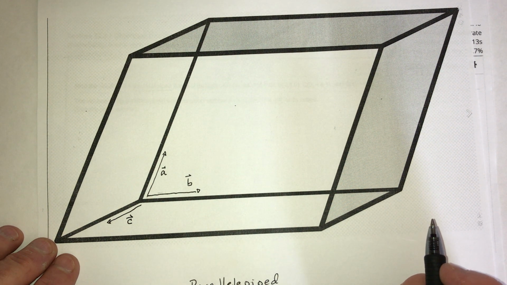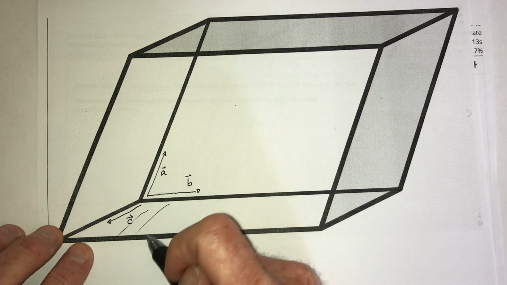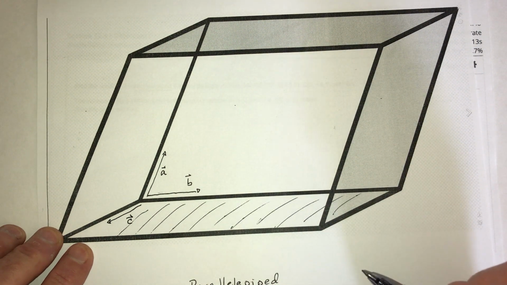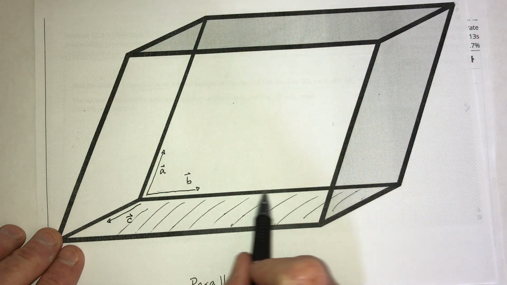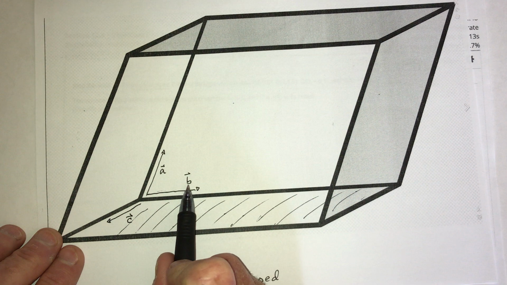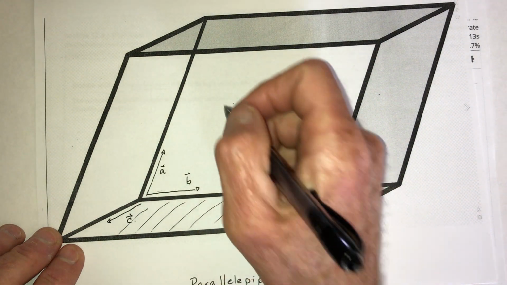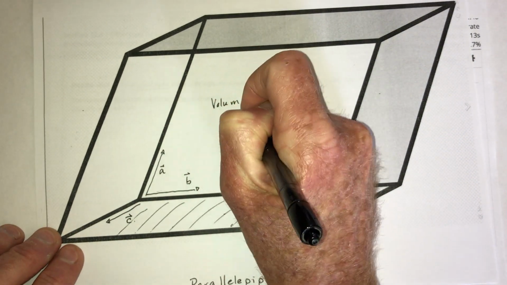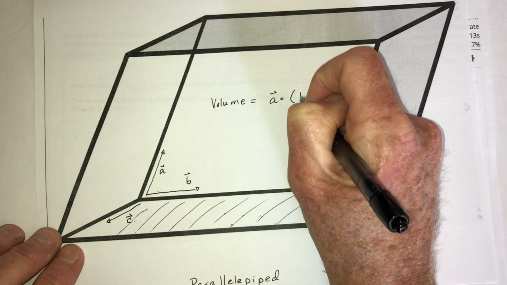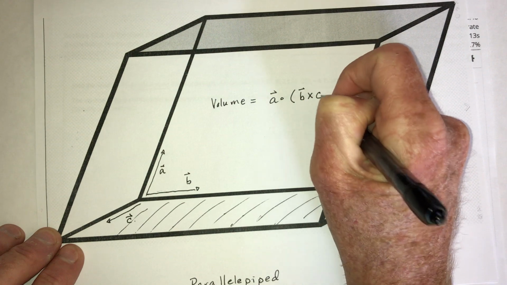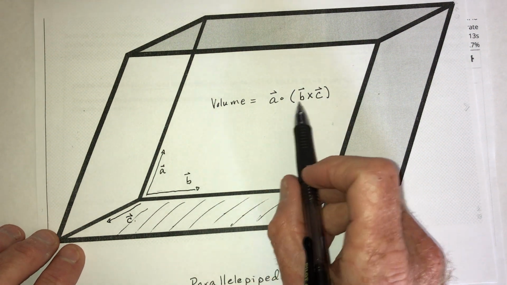So then, how do you find the volume? Well, in order to find volume of a shape, you basically find the area of the base, and then you multiply by how tall it is. Well, the area of the base, this is a parallelogram. So the area of its base is the cross product of B and C. Then to multiply by the height, you then take the dot product with A. So the volume will be A dot product with B cross C. It's called a triple product. You are taking all three of them.